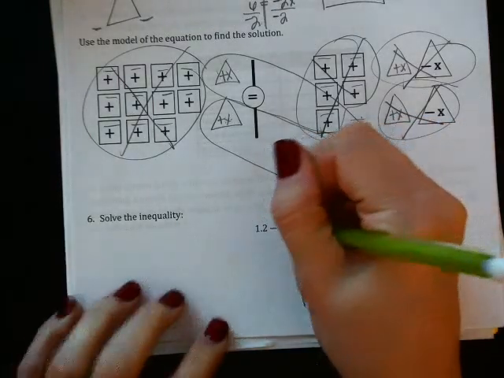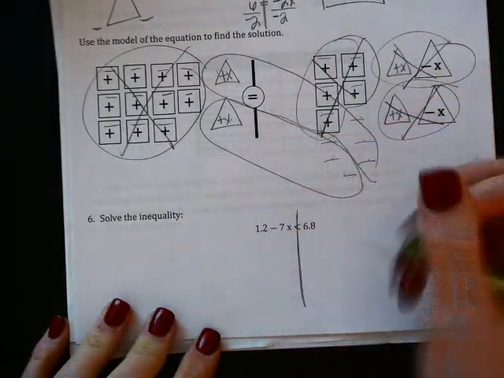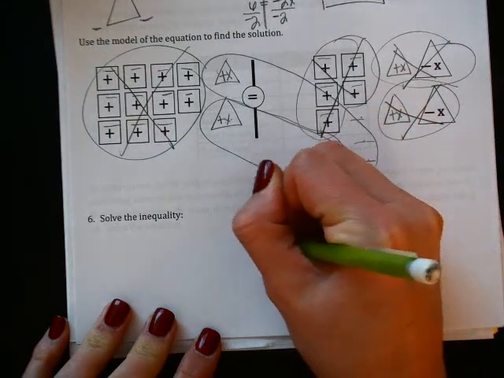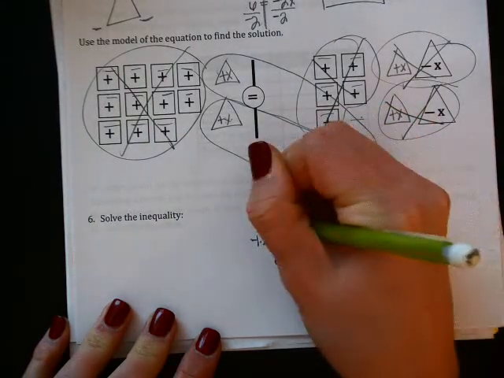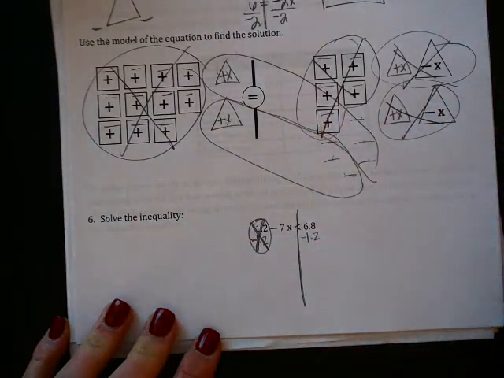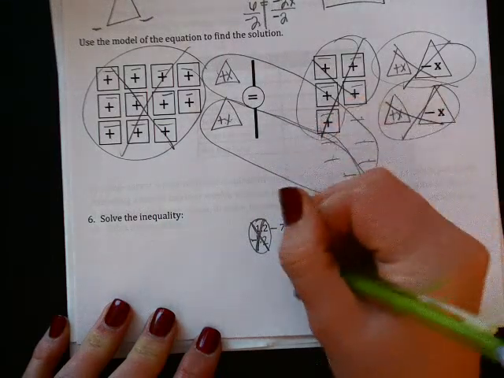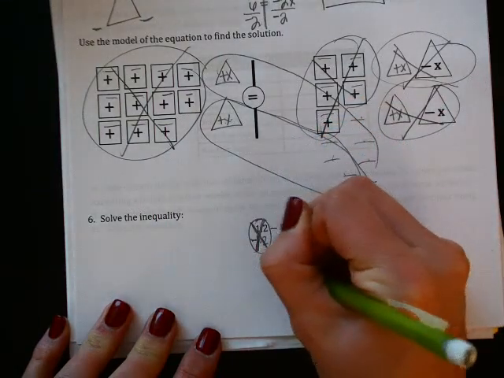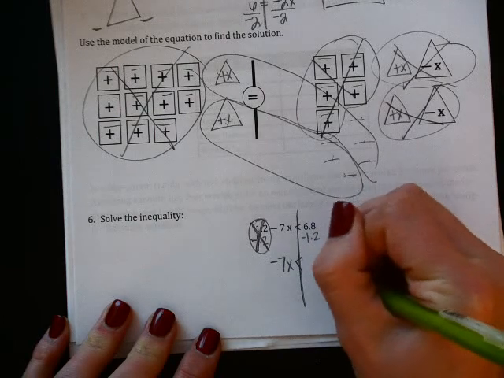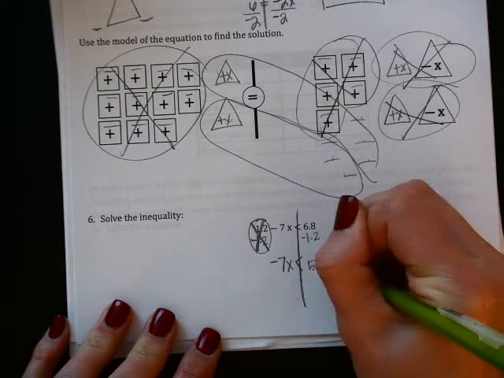Right here, this is just the same thing. You're just using decimals, so be careful. Same thing as above. The first thing I'm going to do is take away that 1.2 from this side. So I'm going to subtract 1.2. 1.2 minus 1.2 is 0, so I can cross that off, but that minus sign is still there. It's still being used to say negative 7x is less than 5.6. Okay?